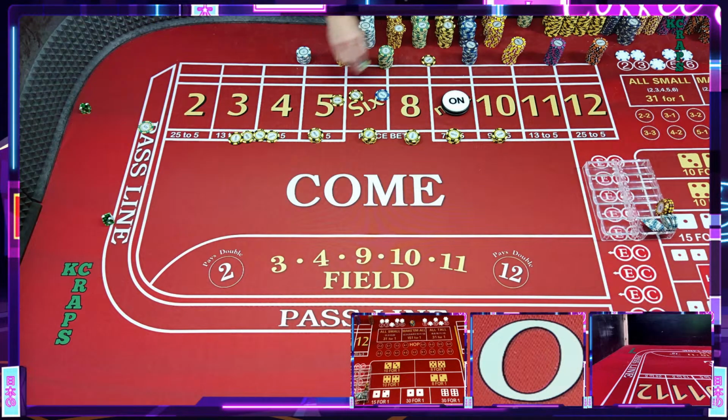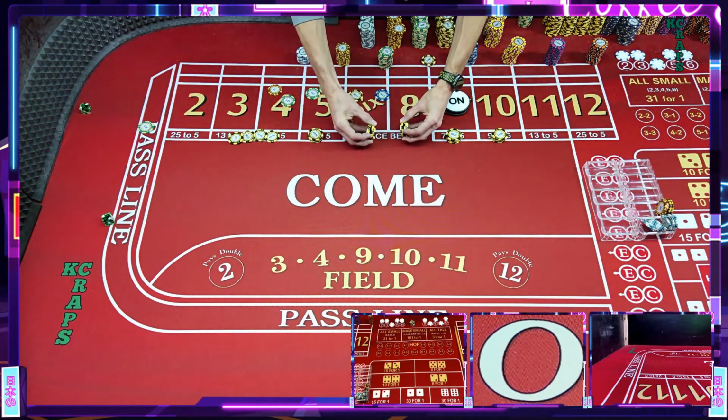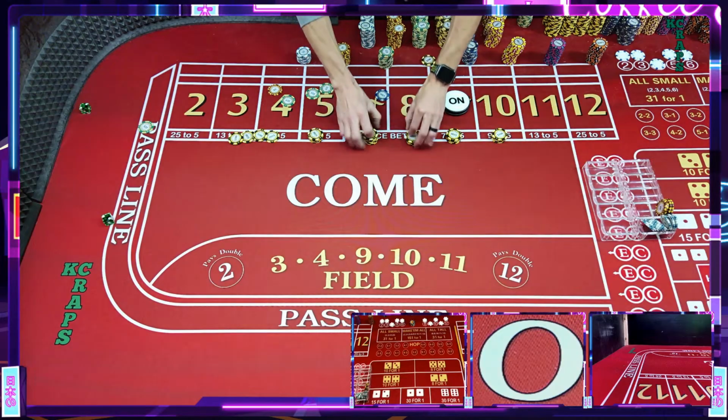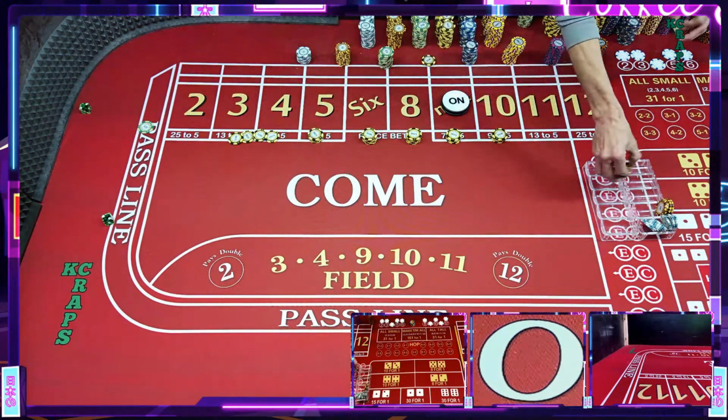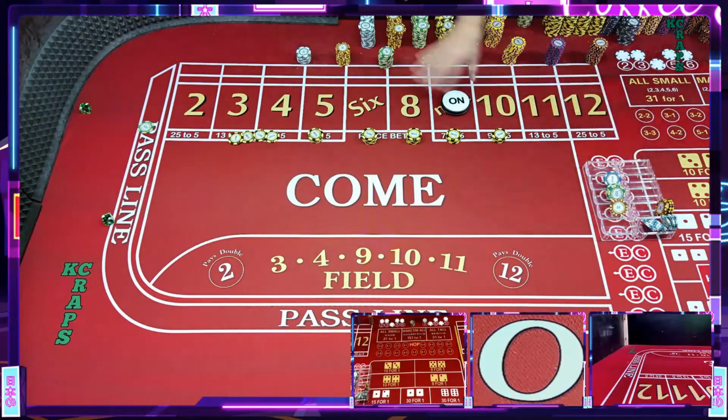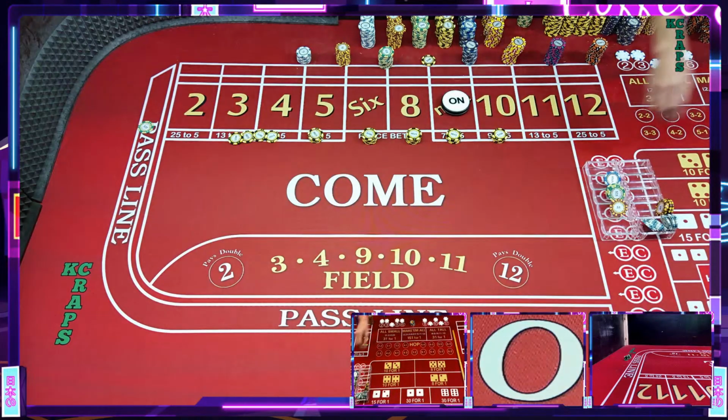75, 80. All right, so now I need to fix these. I'm going to make these 600 each and rack the rest. Just wanted to fix those, the 6 and 8. Whew. You know what? If we're going to do this proper, let's do it proper.